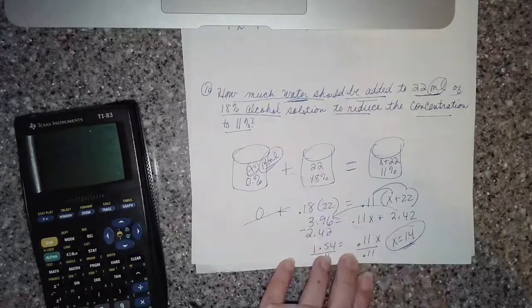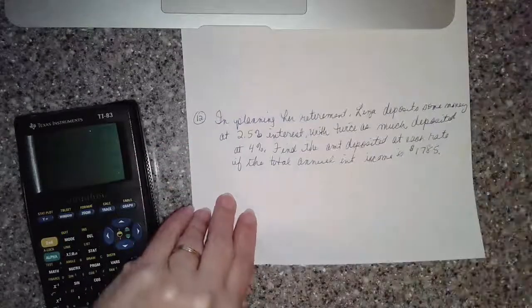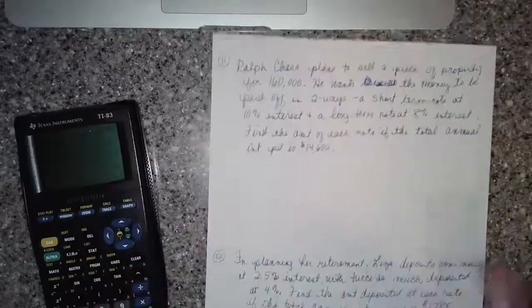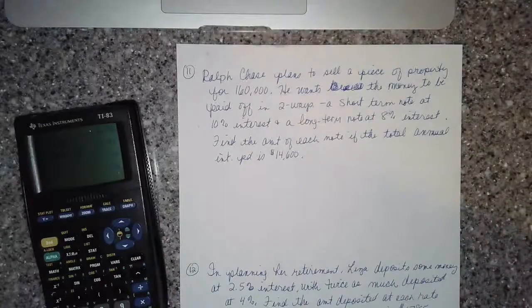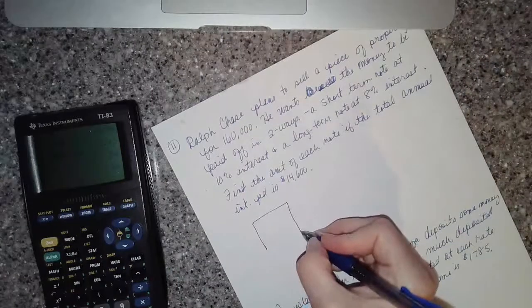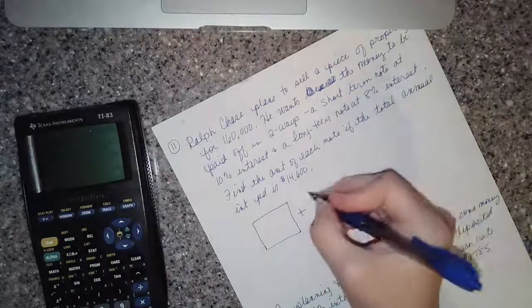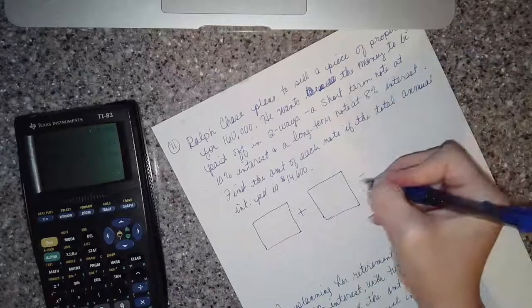All right, now we're moving to money. Our last two questions are with money. They're very similar to what we did. We're going to mix money accounts, so maybe I'll think of these as being bank accounts or money bags. So we've got some money in an account plus some more money, and we're trying to mix together to get our output of money. So we're mixing accounts. This example has Ralph Chase plans to sell a piece of property at $160,000.